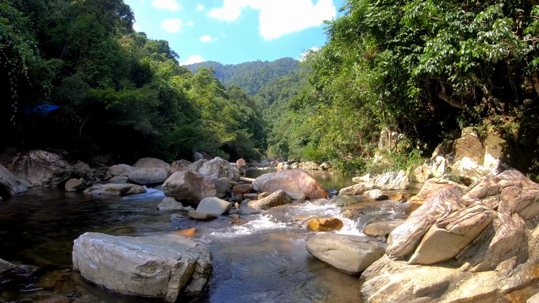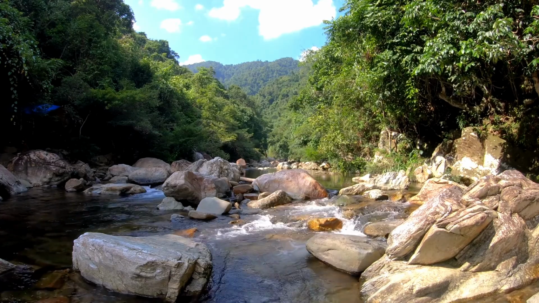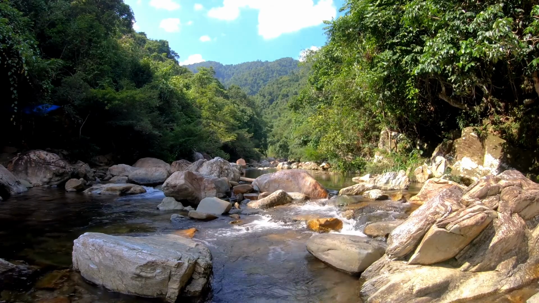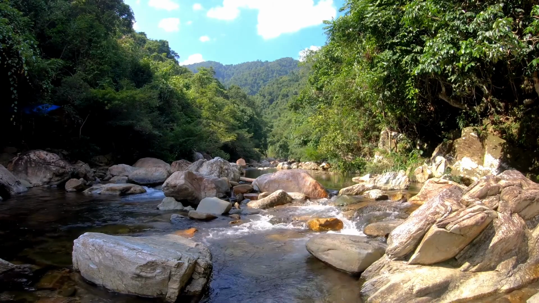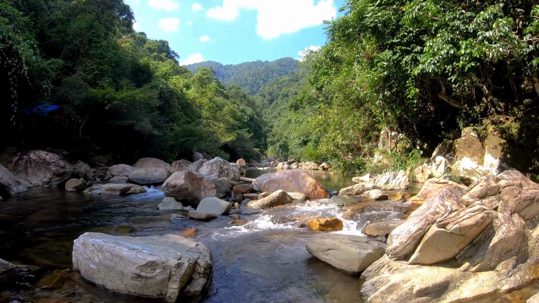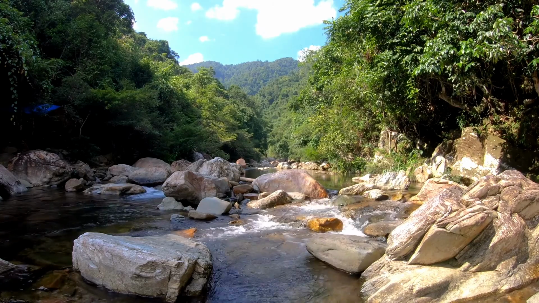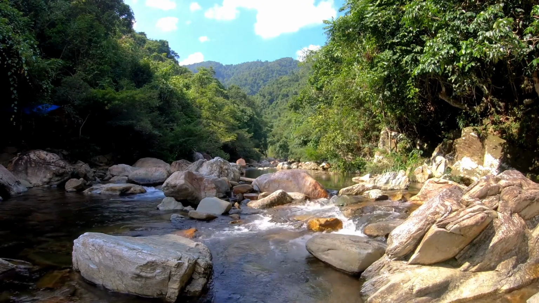Feeling the grass against your skin as you see this beautiful stream of water flowing next to you. And just visualizing yourself sitting or lying beside this gently flowing stream.